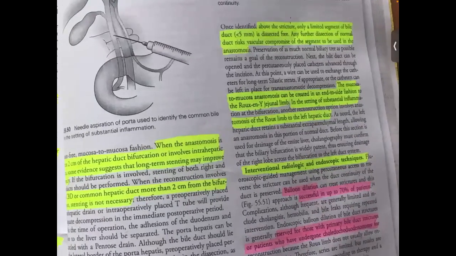So next, once identified above the stricture. So now we are coming to stricture. Once the bile duct is injured and we are leaving it for stricture formation for delayed repair, once the stricture is formed and identified, only a limited segment of bile duct, less than 5 mm, is dissected free. So why are they doing this?